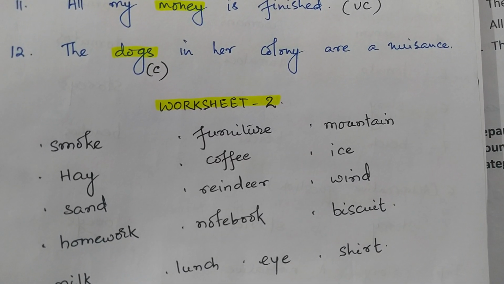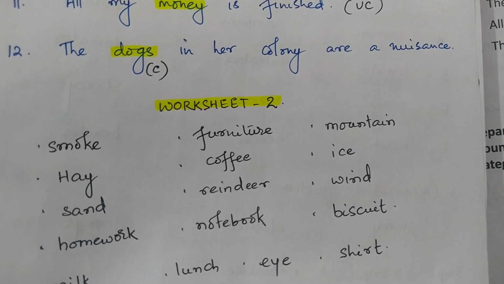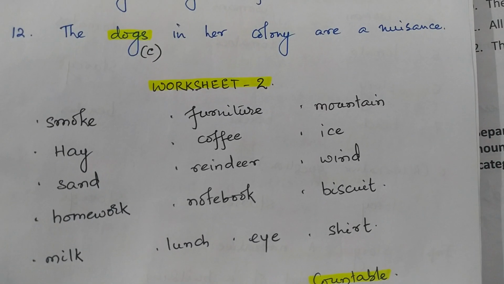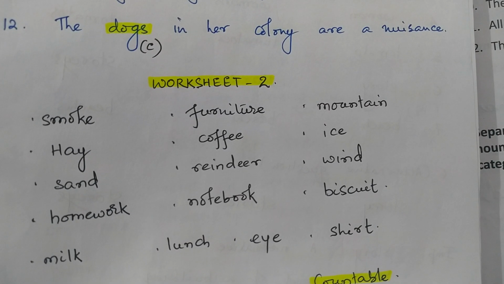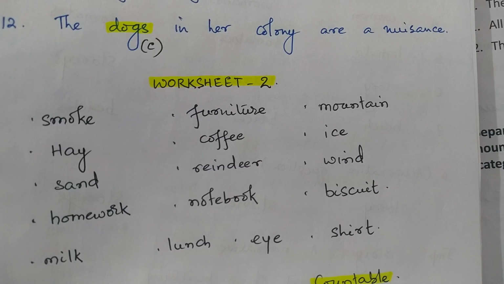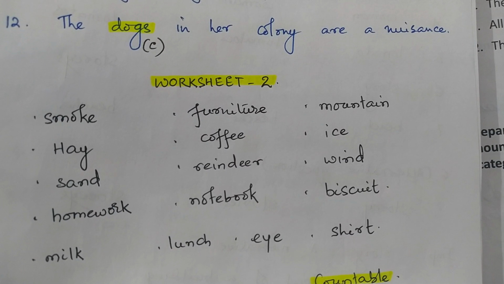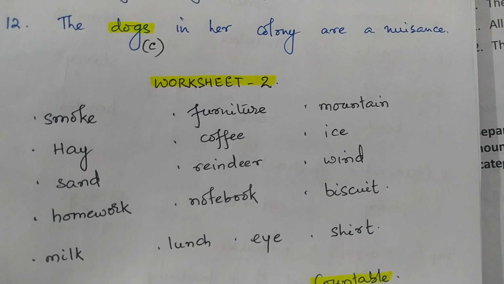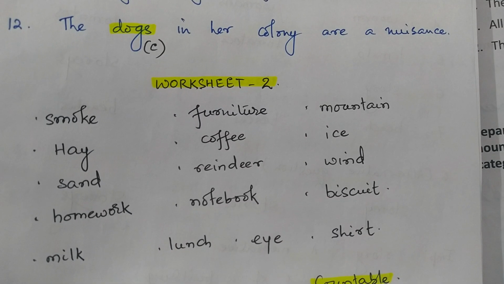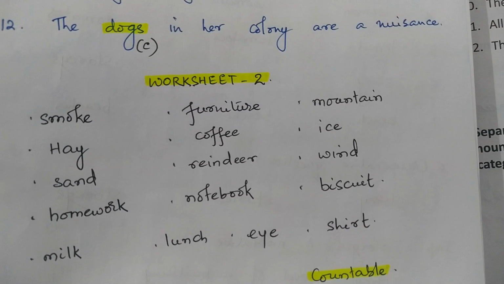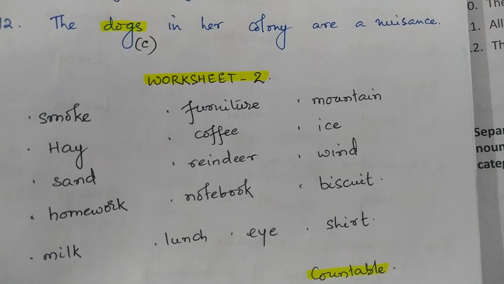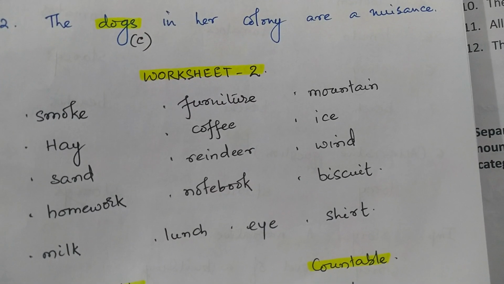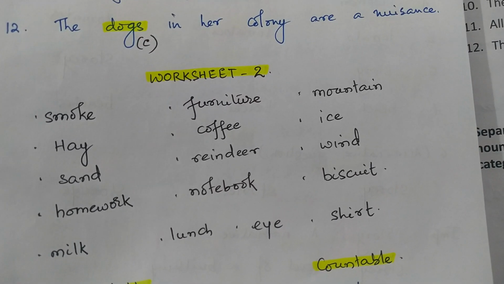Wind, again I cannot count wind. So, it is uncountable. Homework, like I said, is uncountable. I have already explained. Notebook, yes, it is definitely countable because number of notebooks submitted to the teacher, number of students in class equal to number of notebooks. So, we can count notebooks. Biscuit, definitely I can count, give me 2 biscuits, give me 3 biscuits. So, it is a countable noun.